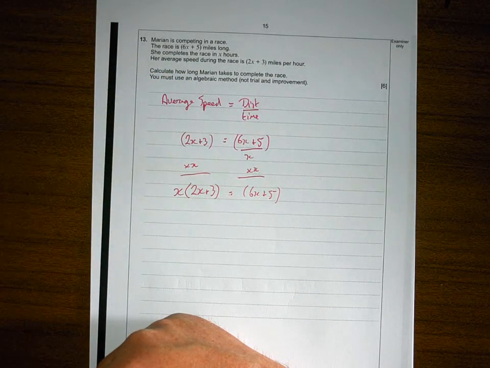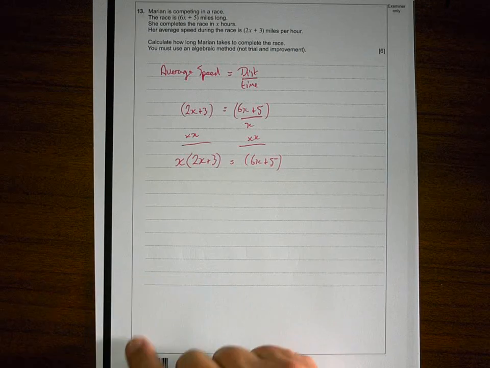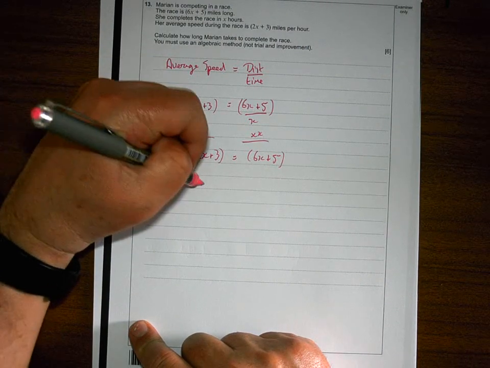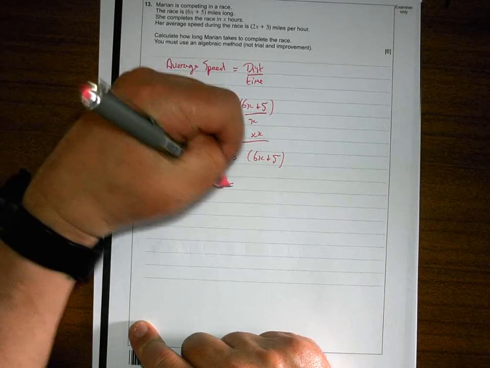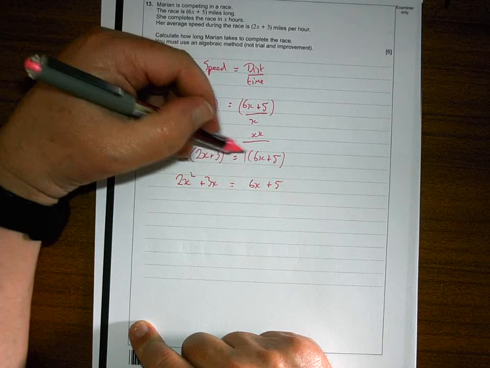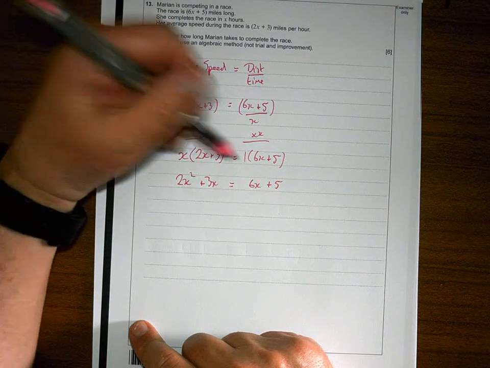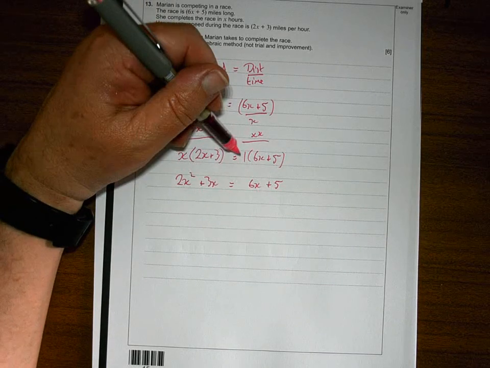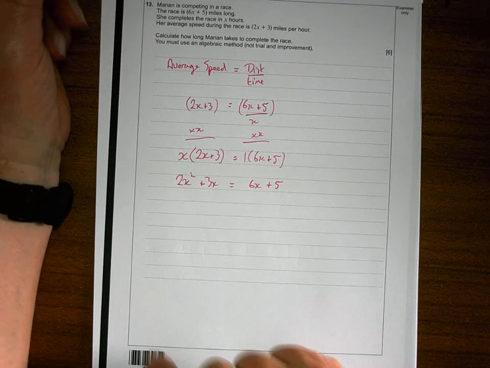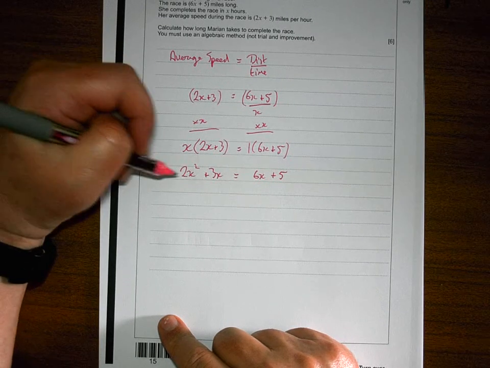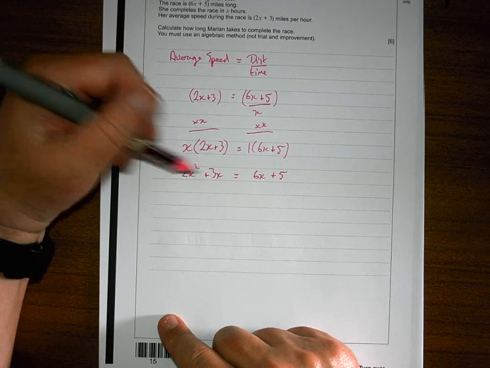Now I can multiply out my bracket, and I get 2x squared plus 3x equals 6x plus 5. All we're doing there is multiplying throughout by 1. There's no number there, it's a 1, not a 0. 1 times 6x is 6x, 1 times 5 is 5. Now, I can see that I got an x squared term, some x's and a number.